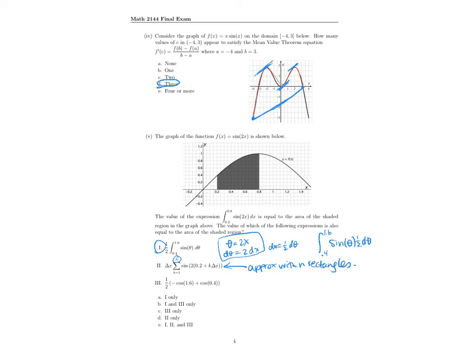Now, if n were allowed to go to infinity, then it would be exactly the same as this area. But since we don't have that limit as n goes to infinity, this is just an approximation with rectangles. So it's not exactly the same as this area. So 2 is out.